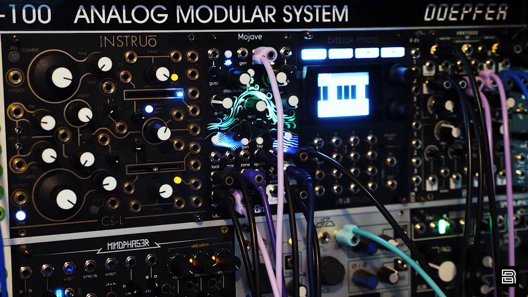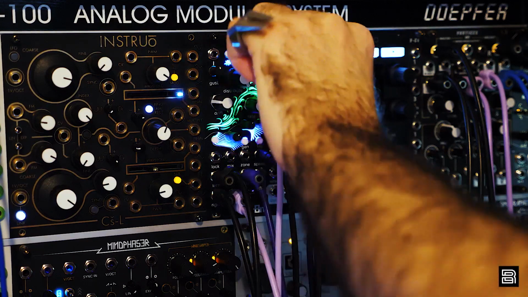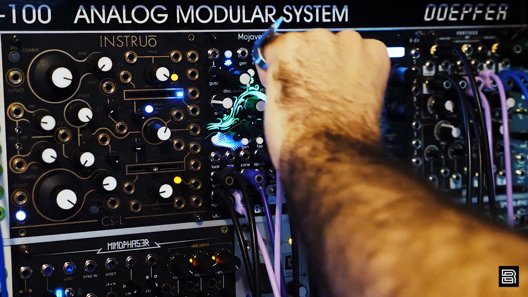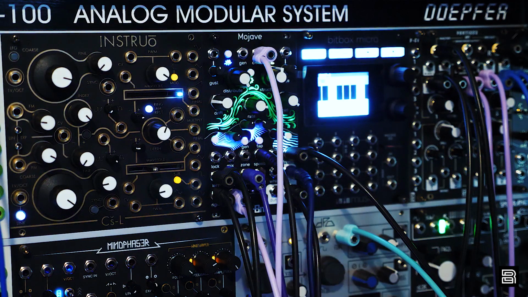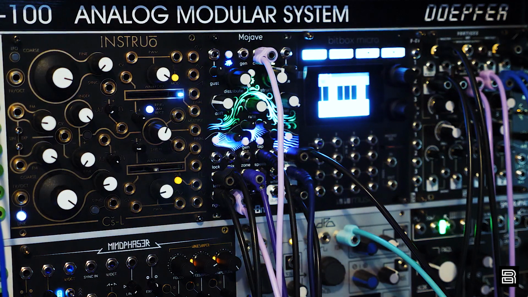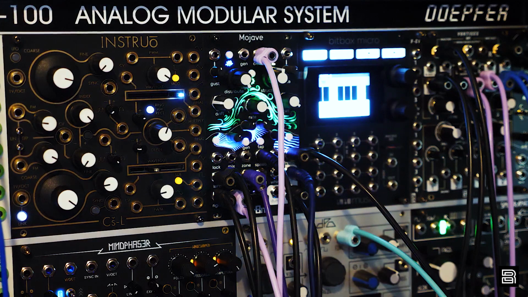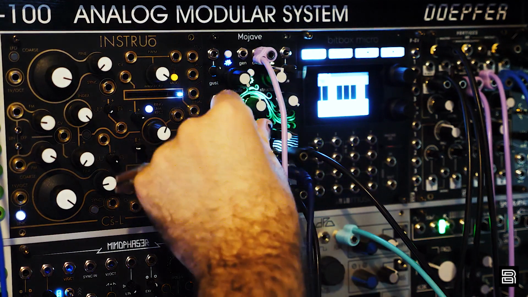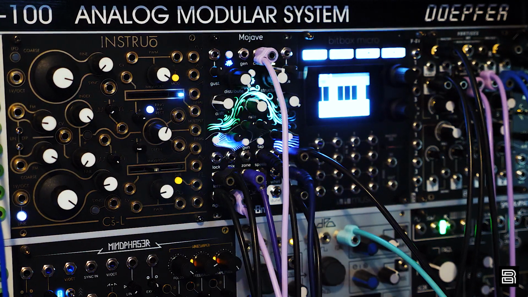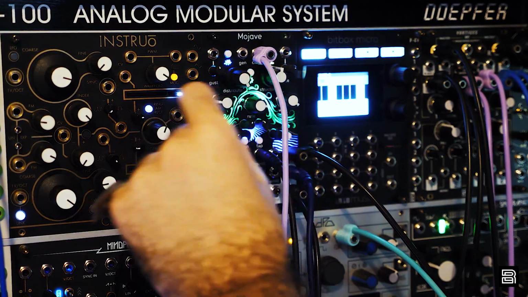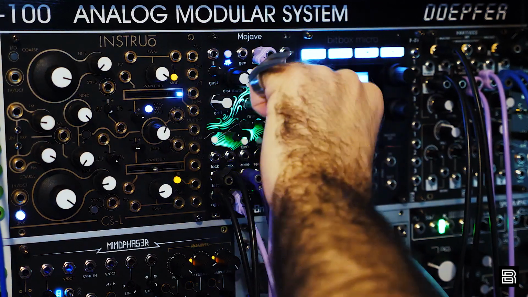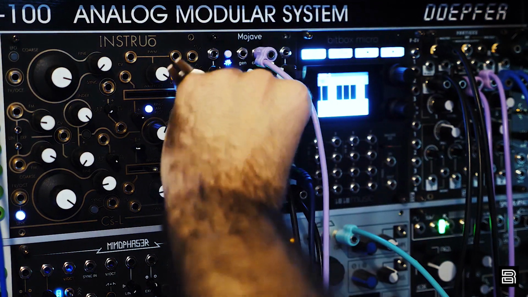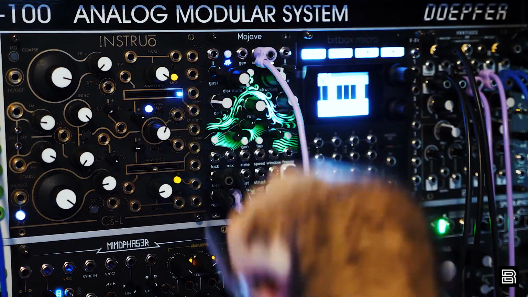Trippy. Yeah. And that's only off the drums. We'll unplug that freeze. We'll take out all that CV actually.